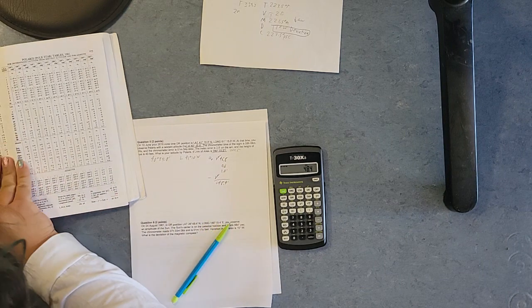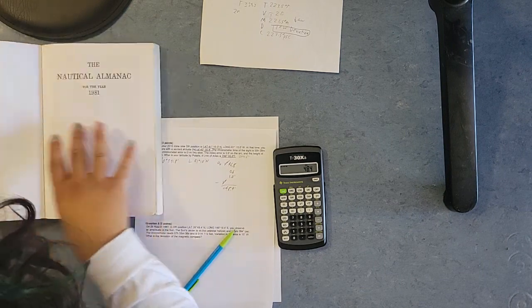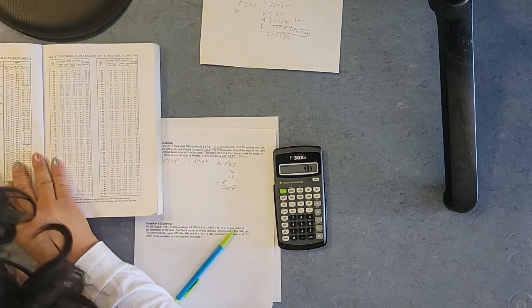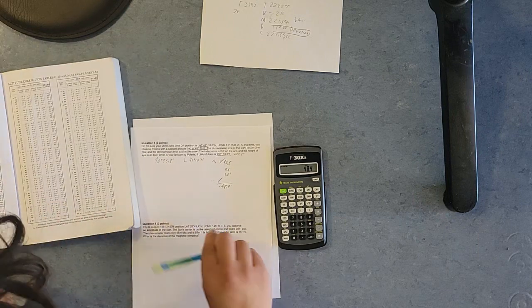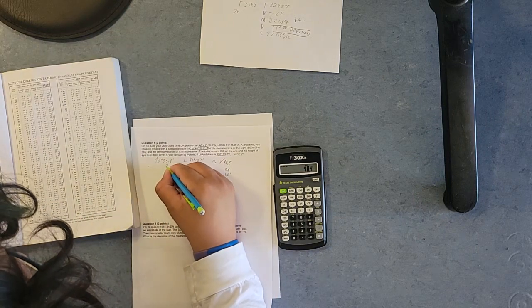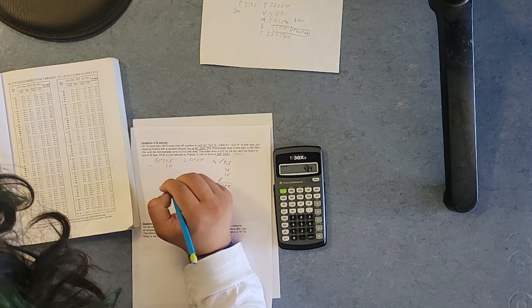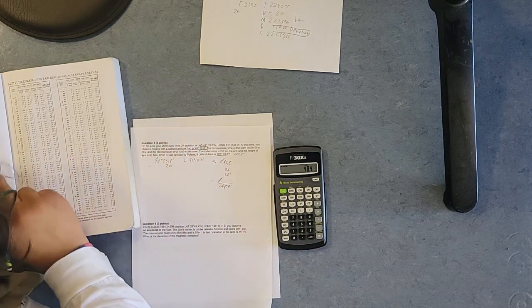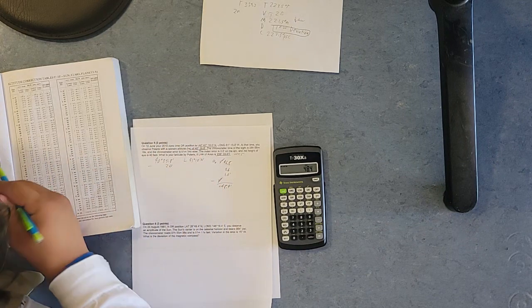And so now we can just use our star table in the front. Our index is 2 minutes on the arc, so we take it off. Our height of eye is 40 feet, so we're going to use 6.1 as our correction.